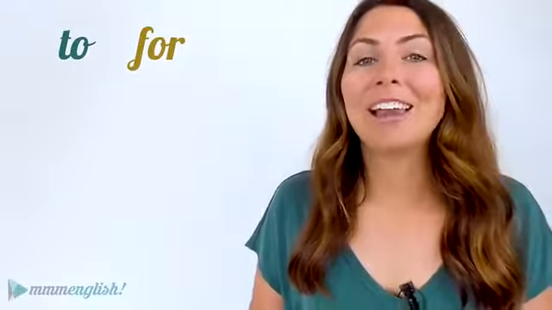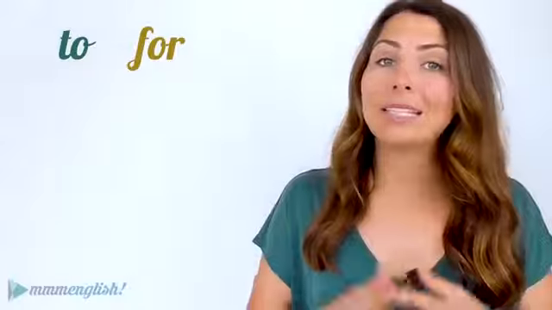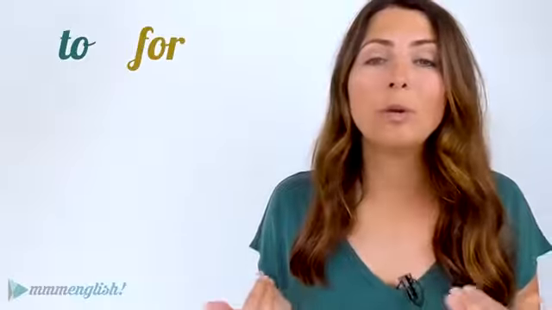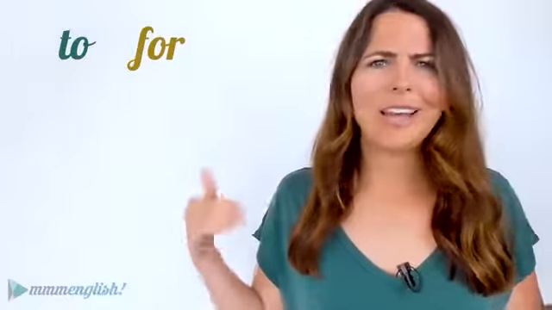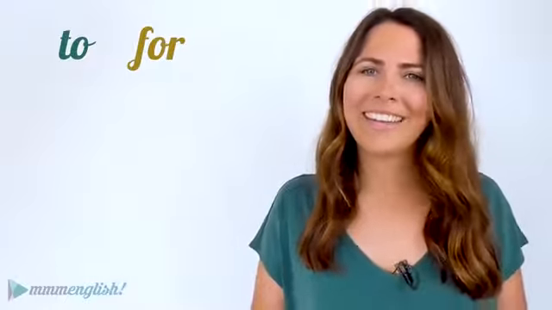Make sure you stick around until the end of the lesson because later on I'm going to teach you some common word collocations using to and for, so you can stop guessing which one you need to use and just know which is the right one.